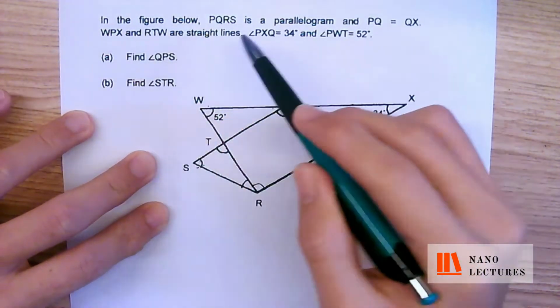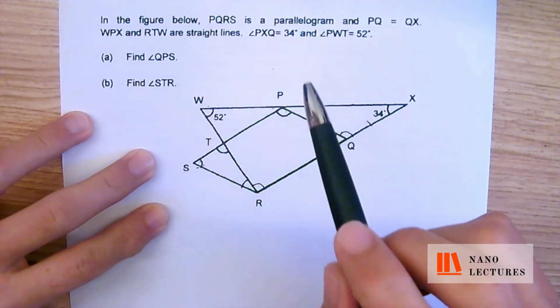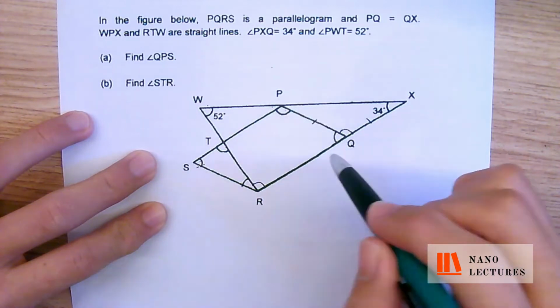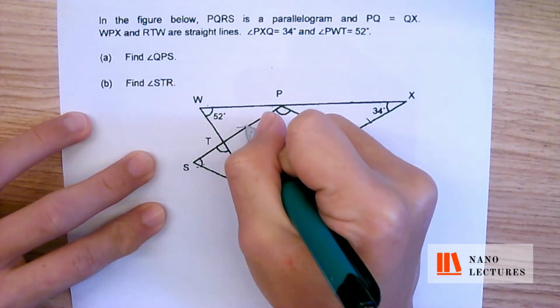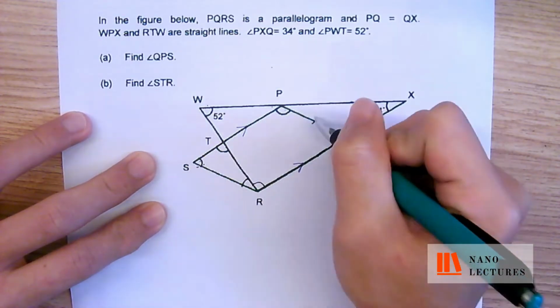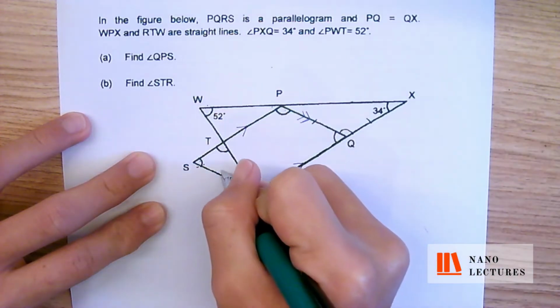In the figure below, PQRS is a parallelogram. So PQRS is a parallelogram. Okay, at this point of time, stop. Do you realize that for the parallelogram, the diagram that they draw, there is no set of parallel lines at all. So just go ahead and draw your own parallel lines, because you need to remind yourself of all these special features so that you can start using all the reasonings. Trust me, it'll be very good for you.